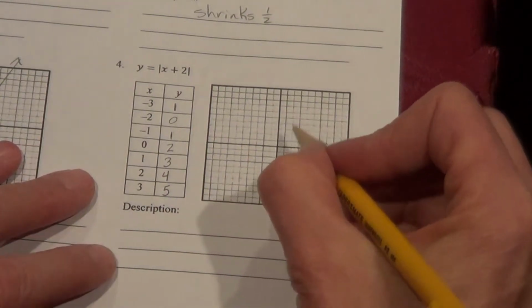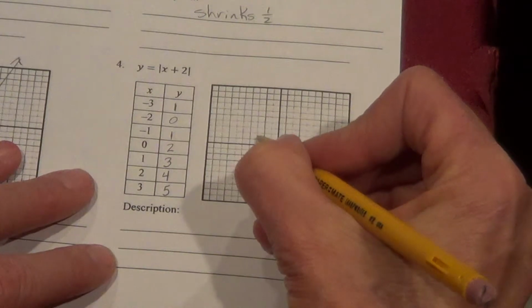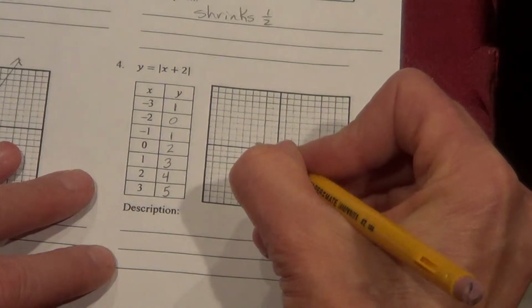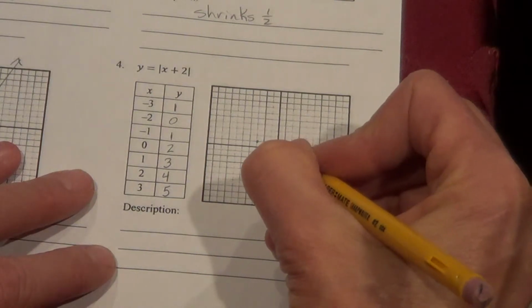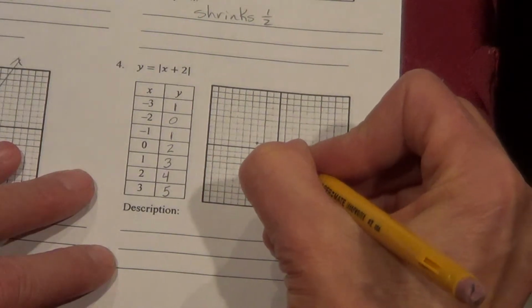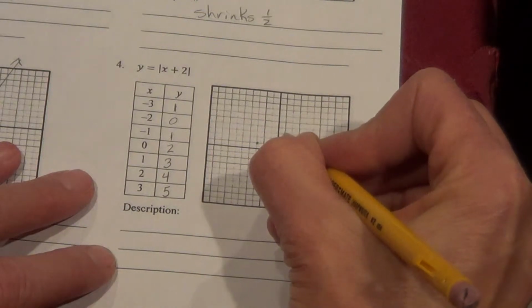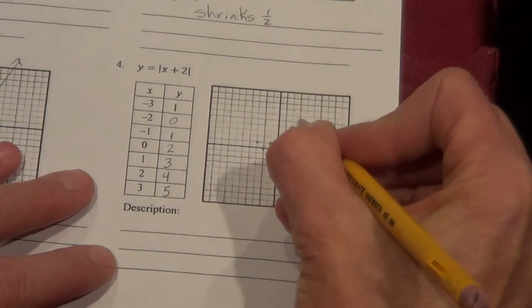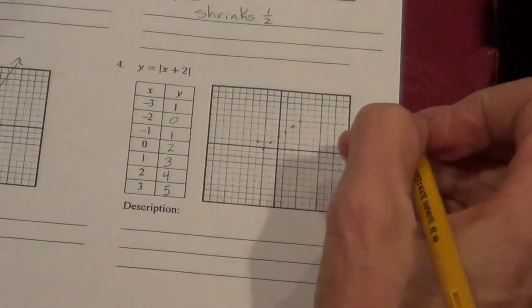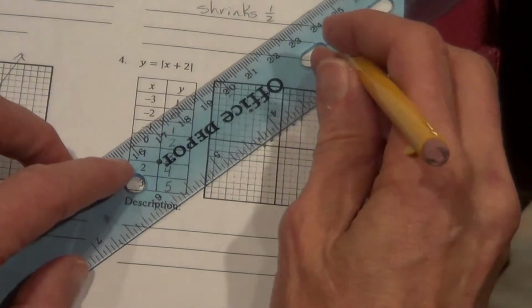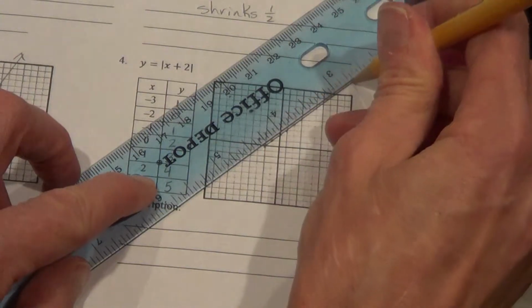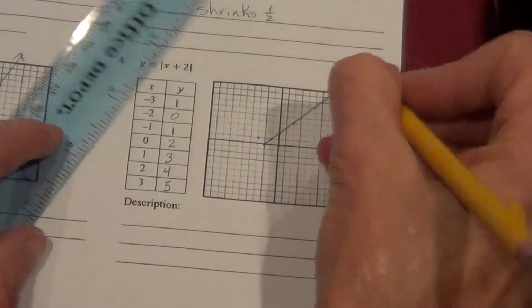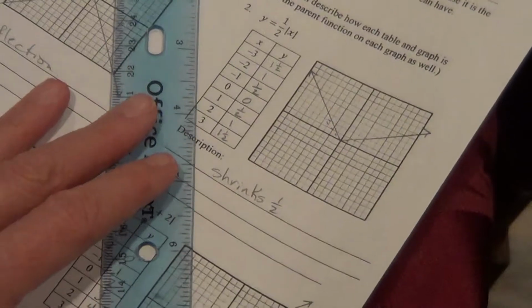So plotting these, at negative 3 we're up 1. Negative 2 it's 0. Negative 1 is 1, 2, 3, 4, and 5. We know that this is a V shape. We only have a lopsided V because we didn't plug in other points, but we can extend this side of the V out.